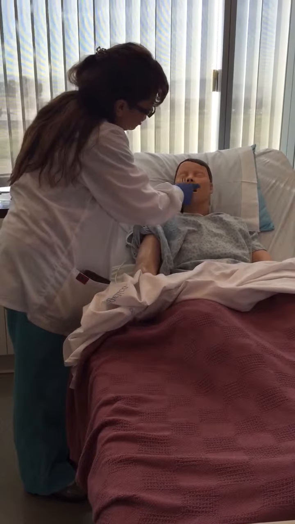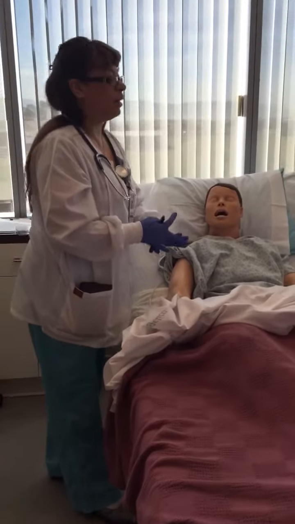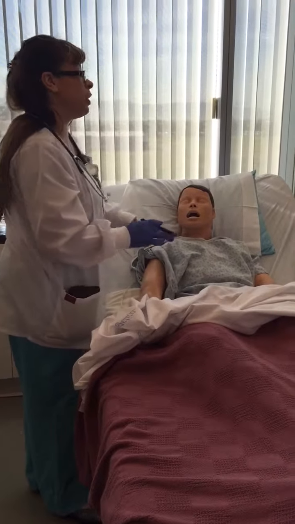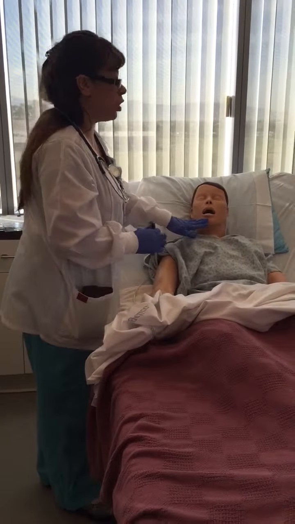We also want to find out as far as their dentation. Do they have a partial? Do they have a full? Or do they have any loose teeth? That's another important thing, because if they're going to surgery and they have loose teeth, that can become a problem during intubation. So we need to know all that.